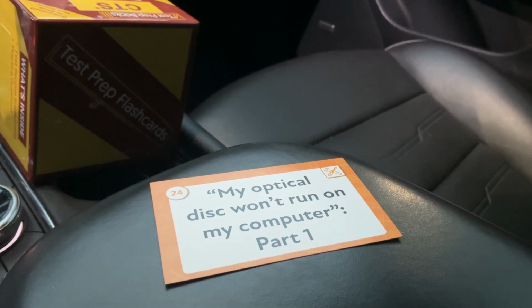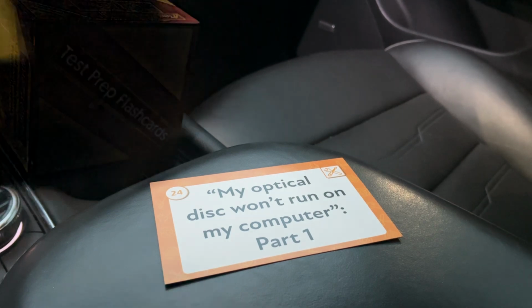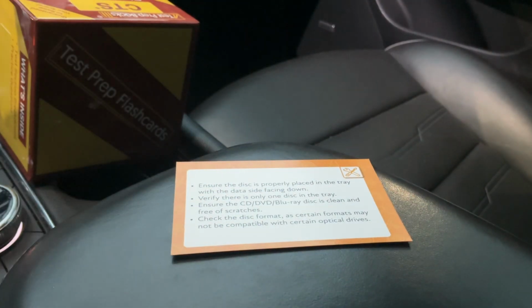My optical disc won't run on my computer. Part 1. Ensure the disc is properly placed in the tray with the data side facing down. Verify there is only one disc in the tray. Ensure the CD, DVD, or Blu-ray disc is clean and free of scratches. Check the disc format, as certain formats may not be compatible with certain optical drives.